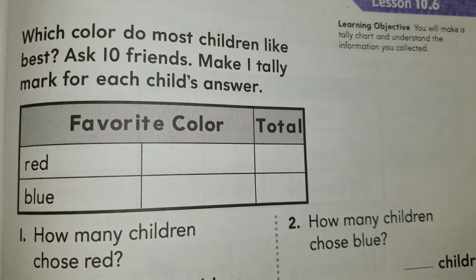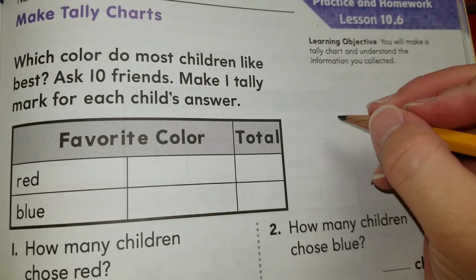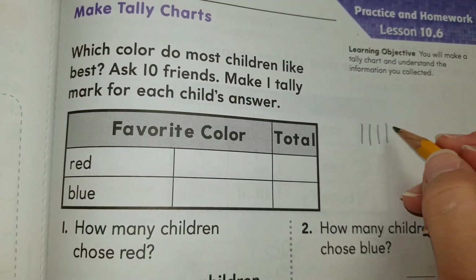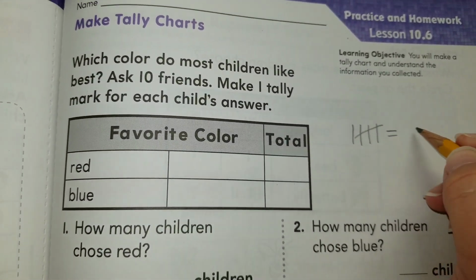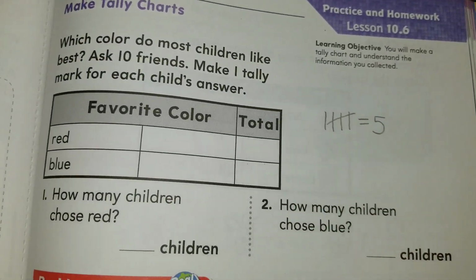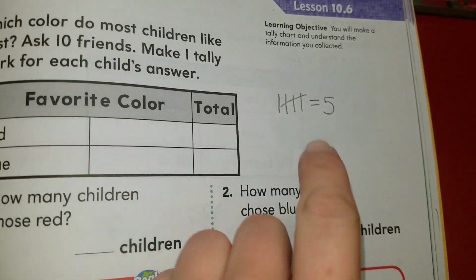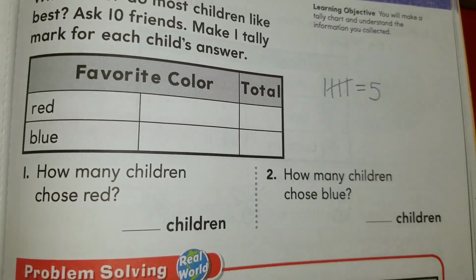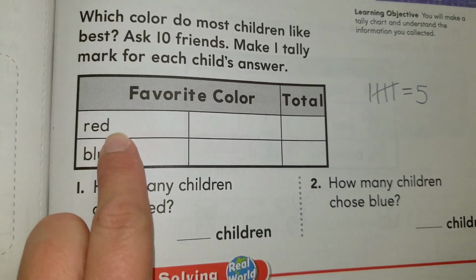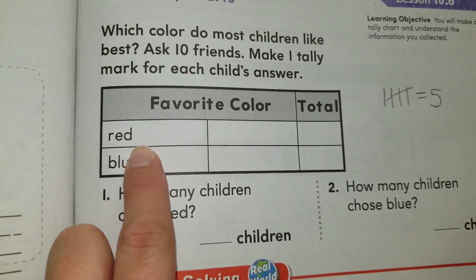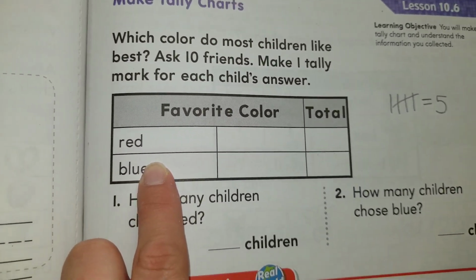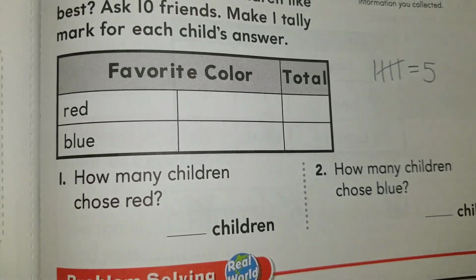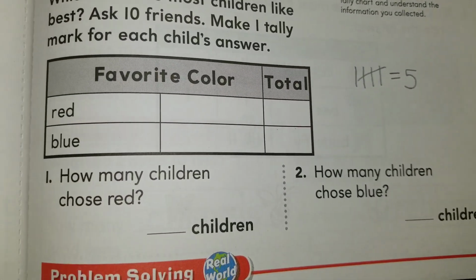And I just want you to remember, boys and girls, that once you have these, you have 4 tally marks and 1 across. This is equal to 5. So very important that you remember that. 4 tally marks and 1 across is equal to 5. So go ahead and find people that you can ask. Don't forget, stay 6 feet away. Well, if you're at home, that's fine. But don't go on the street or anything, please. Just ask your family members at home.